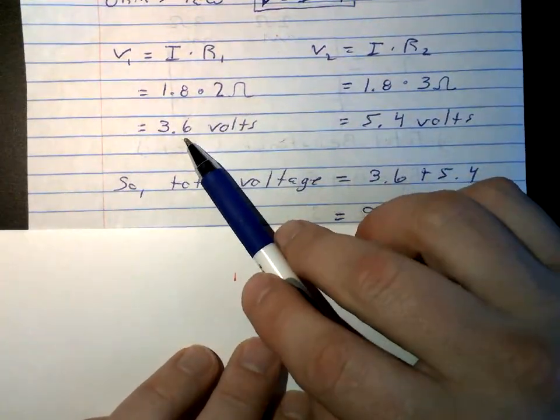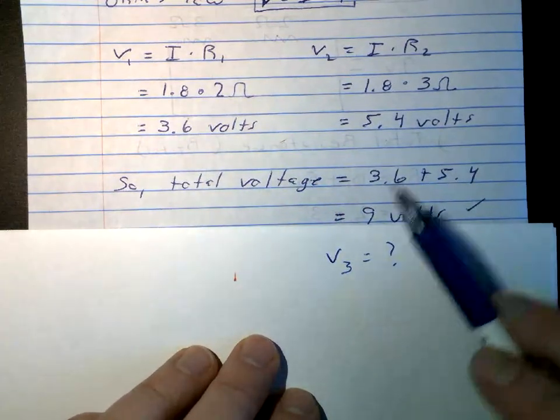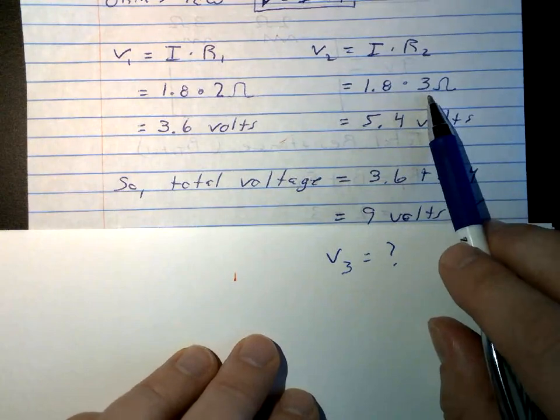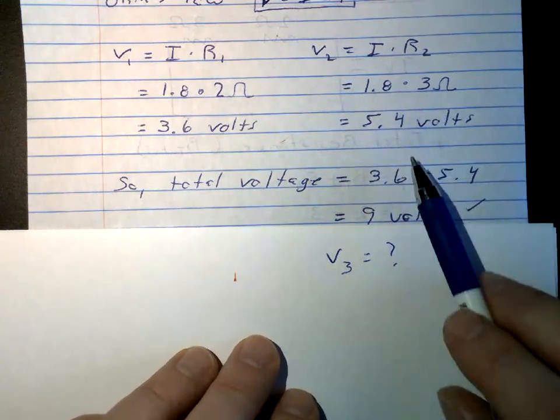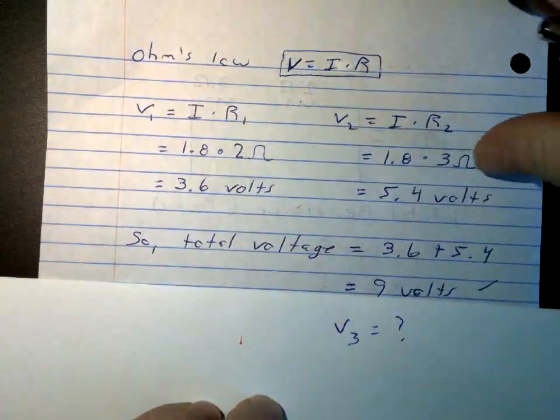Okay, because you're already using 3.6 and 5.4, but if your third one used 4 resistance, this is going to be a lot lower. You're going to have to go back to the beginning.